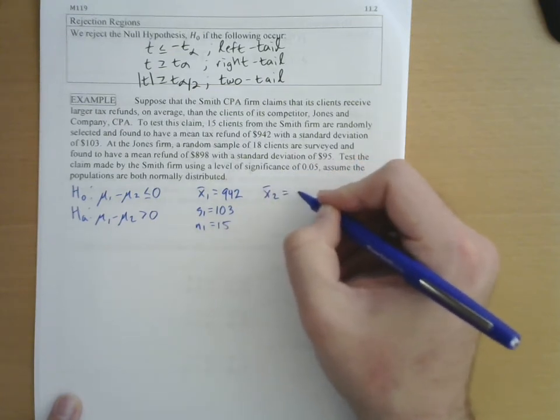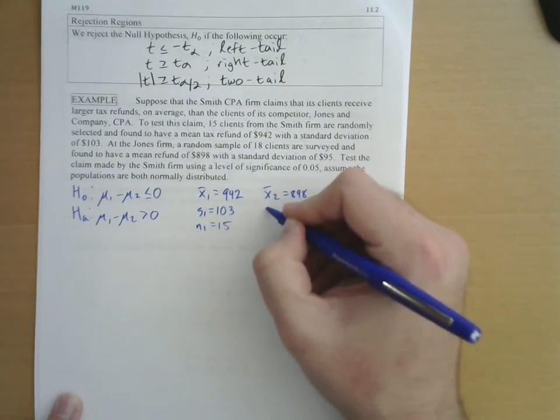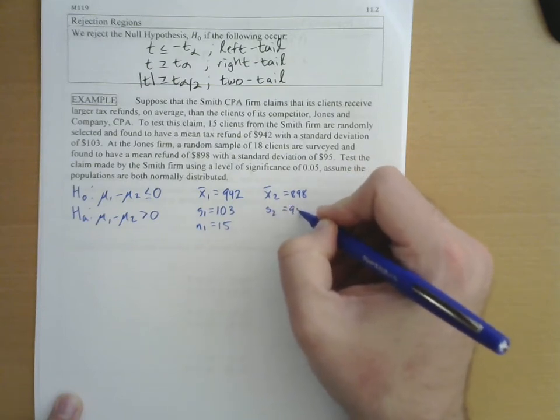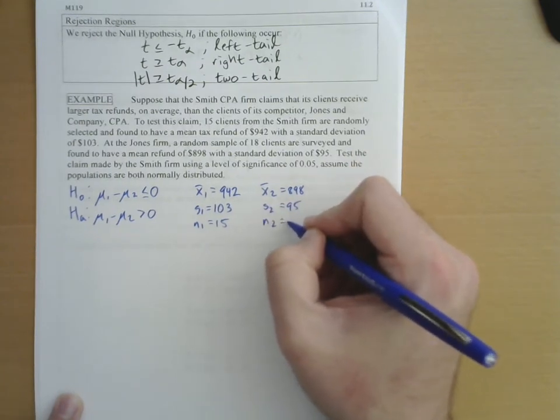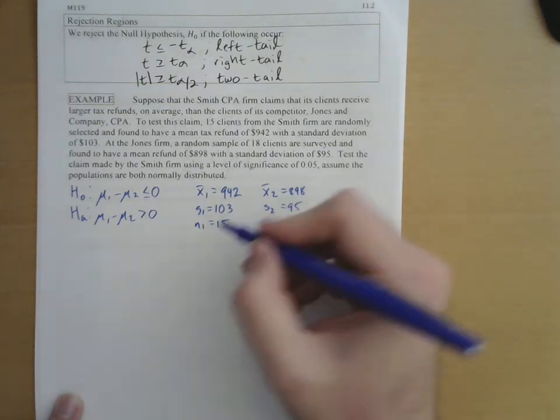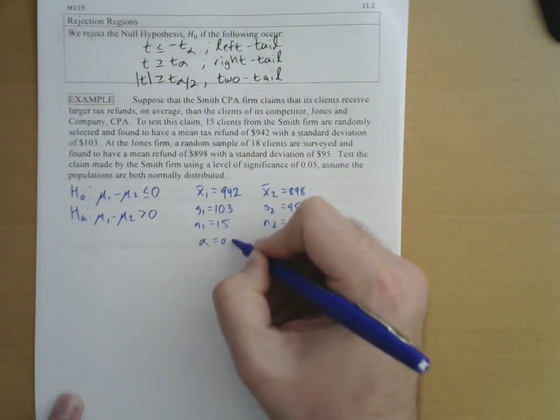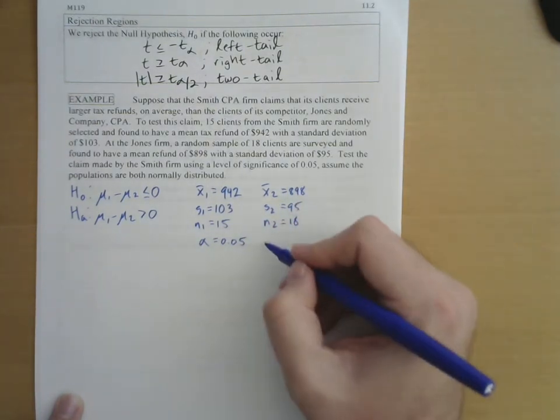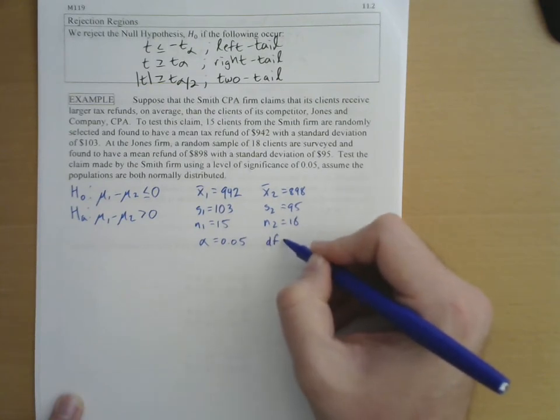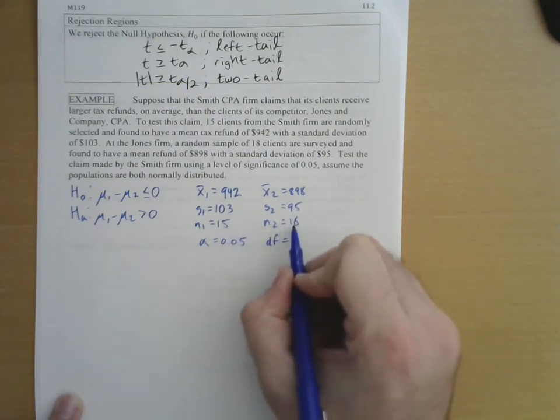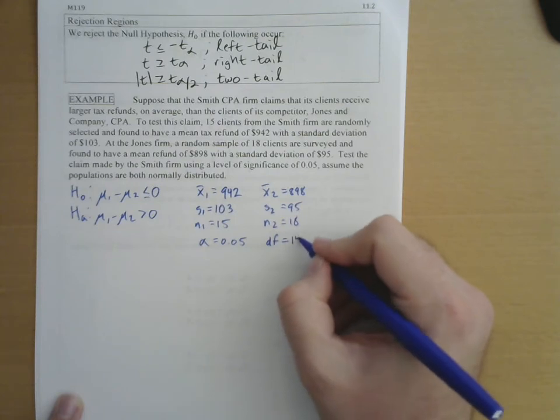X bar 2 then is 898, with S2 being 95, and N2 being 18. Our alpha value is 0.05, and our degrees of freedom for our test statistic, 15 minus 1 is going to be smaller than 18 minus 1, so that's going to be 14.